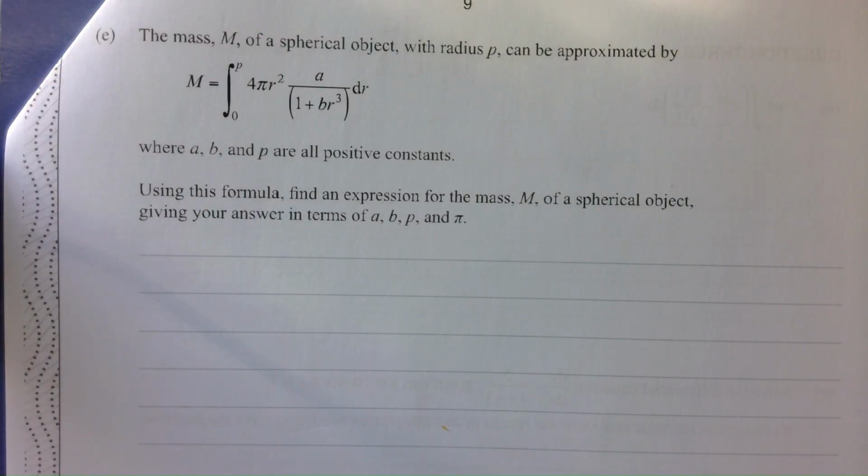Now for part E, we are told that the mass m of a spherical object with radius p can be approximated by the following integral, where a, b, and p are all positive constants. Using this formula, find an expression for the mass of a spherical object, giving your answer in terms of a, b, p, and pi.